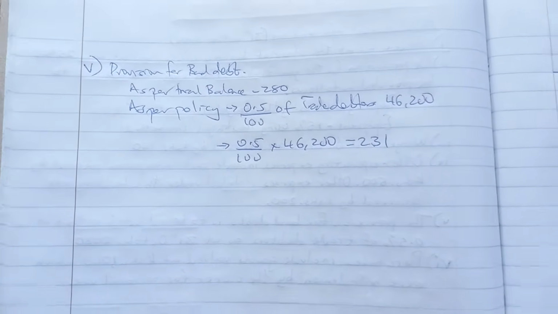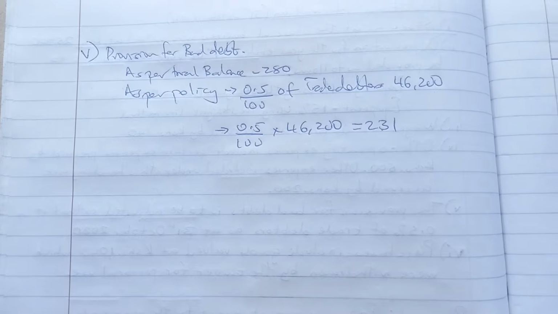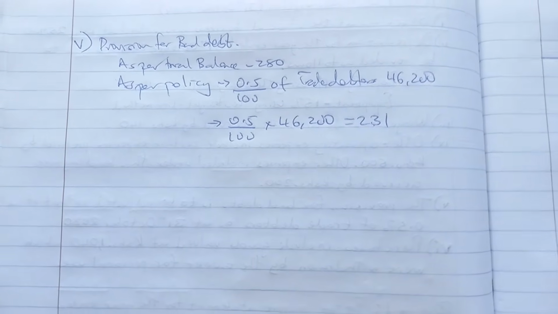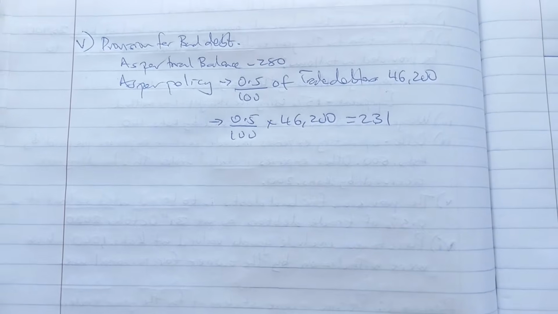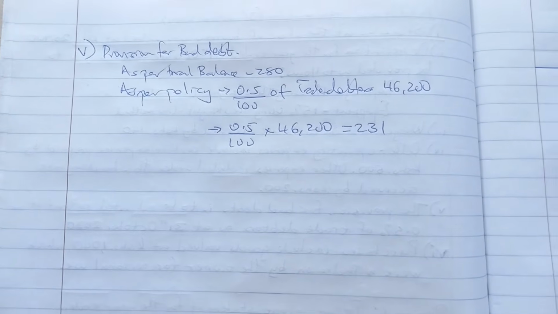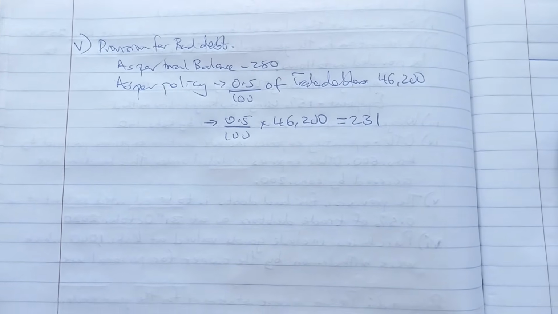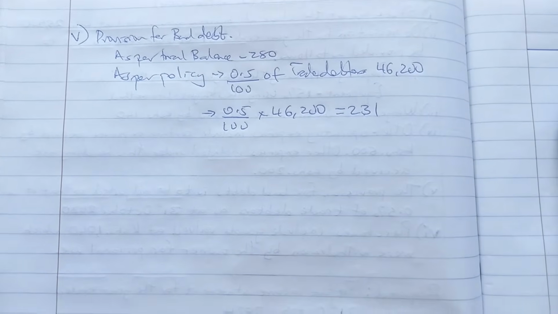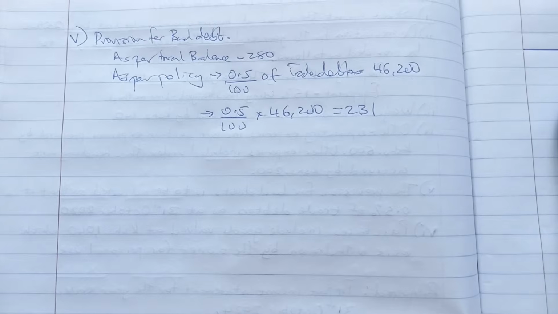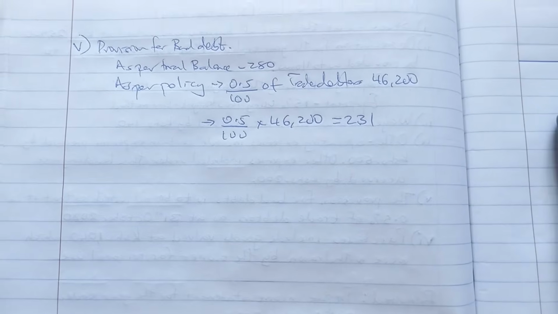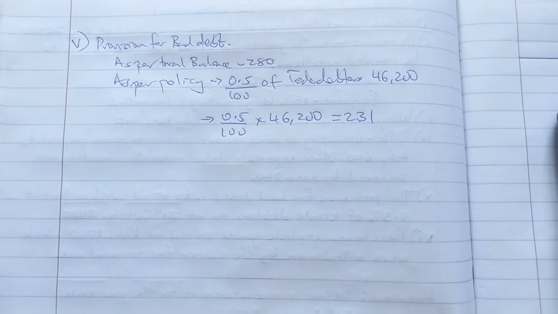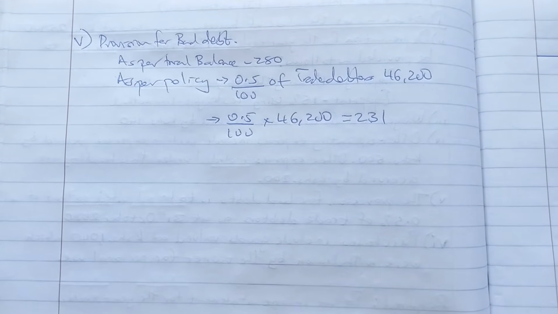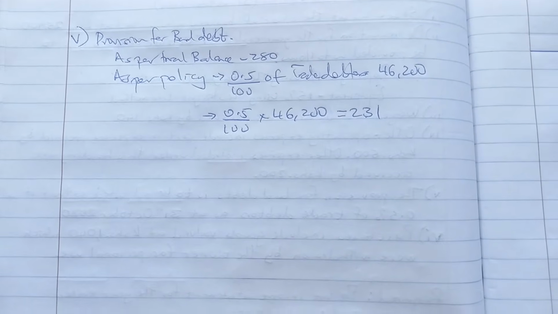So now, what is the essence of providing for bad debts? Now, we all know that the moment someone borrows some money from you and you lend them, there is a certain probability that that person won't be able to pay you, maybe because, for example, the individual died.